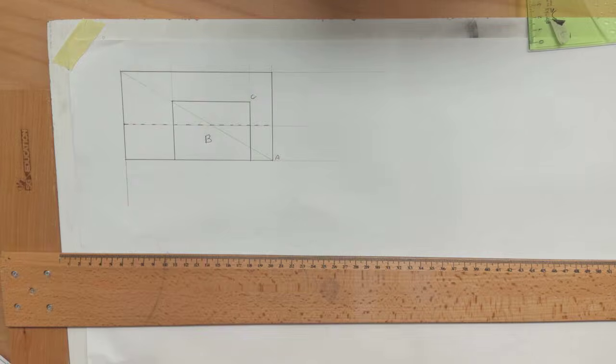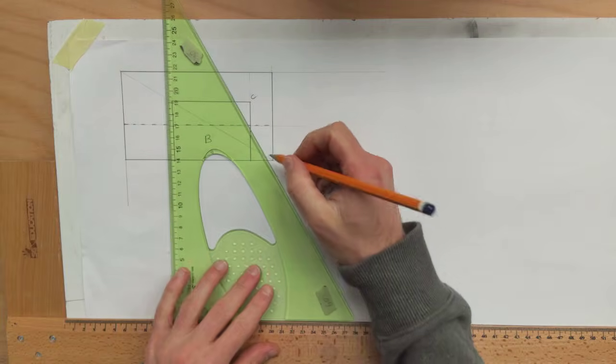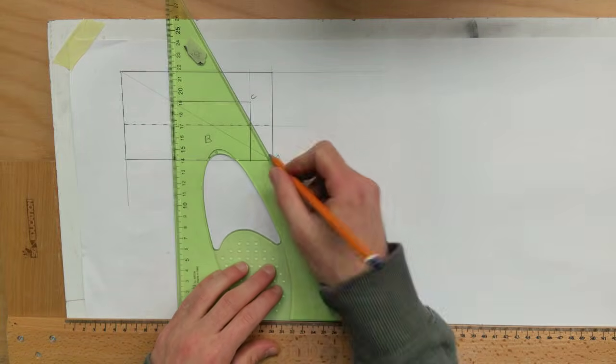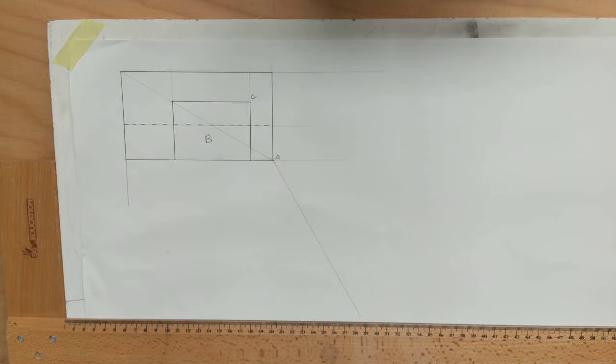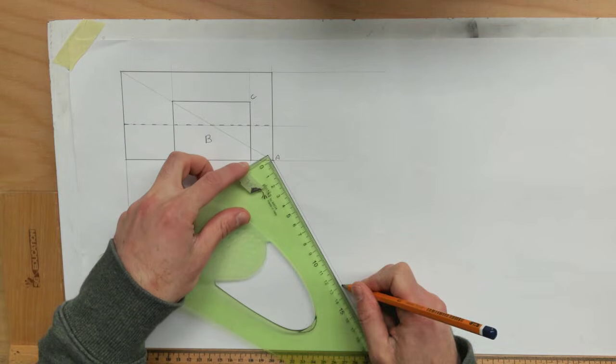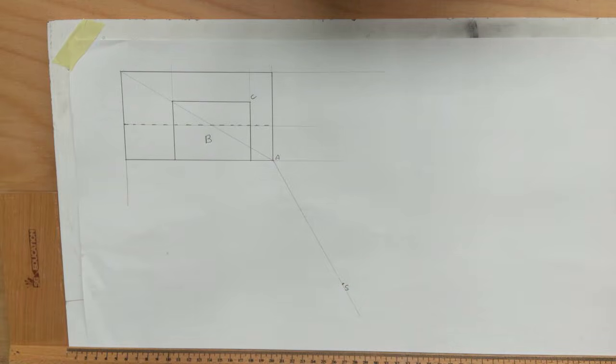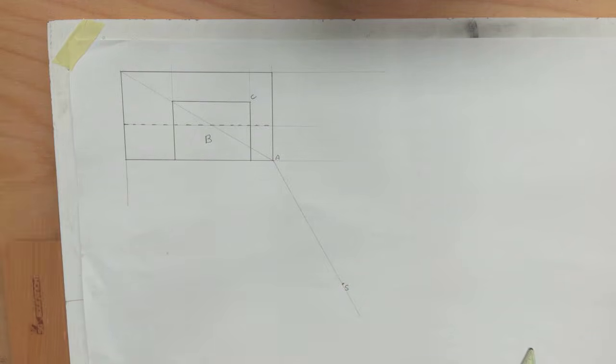So we're told it's inclined at 60 degrees. So from corner A, we can go off at 60 degrees, and we're told that the spectator is 130 mil away. It's 130 mil, and there's where the spectator will be standing. So, to get our perspective set up, we need to get our picture plane next.